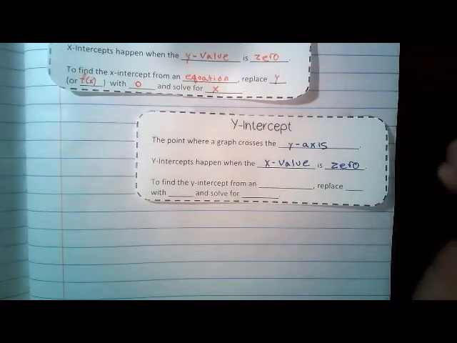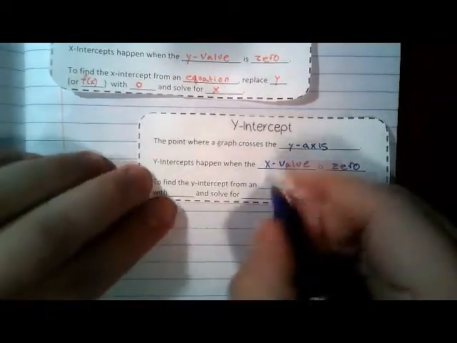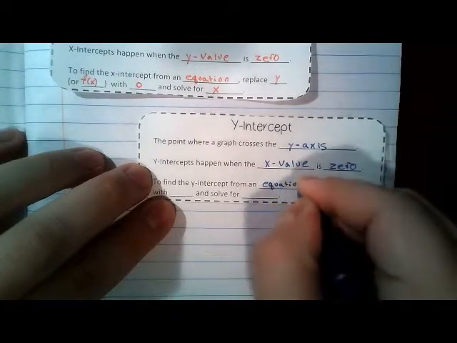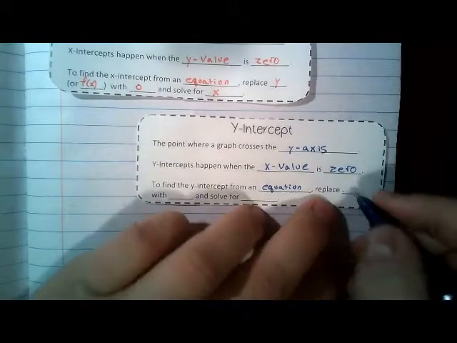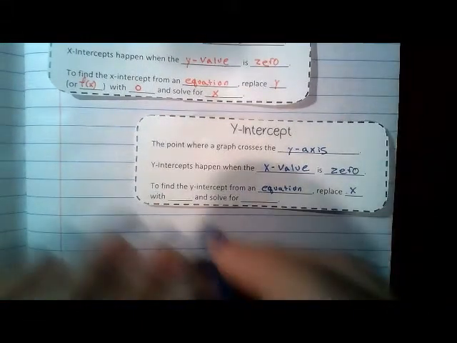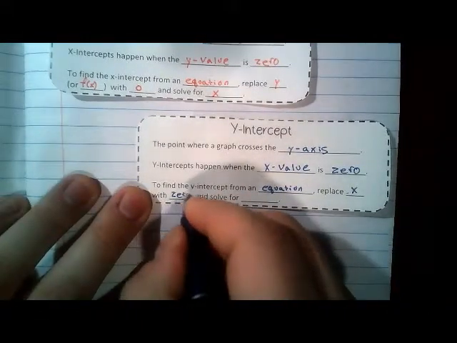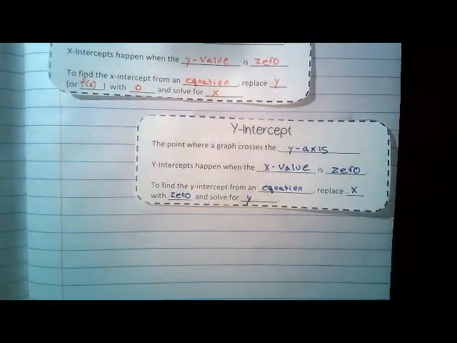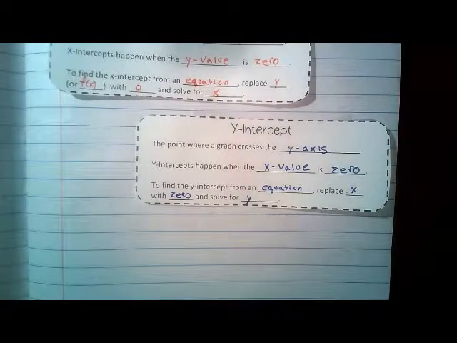And again, to find the y-intercept from an equation, we replace x with 0 and solve for y. So it's kind of backwards. If I want to find the y-intercept, I make x 0. If I want to find the x-intercept, I make y 0.